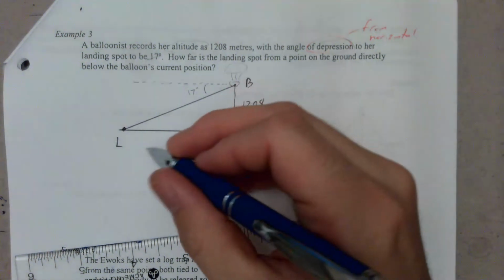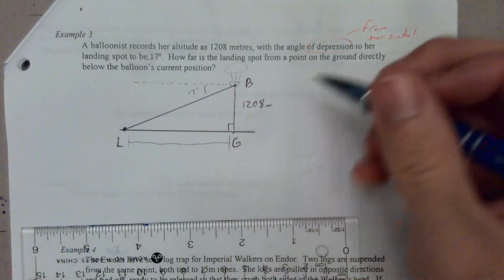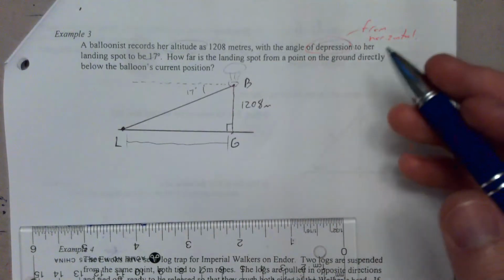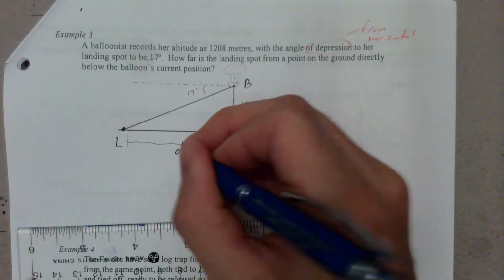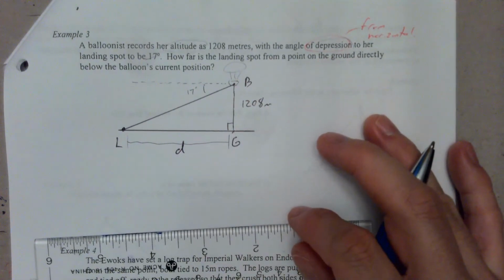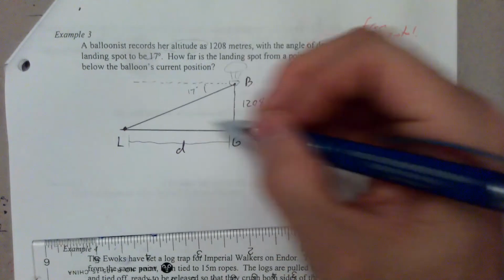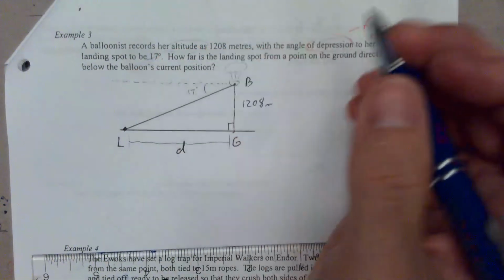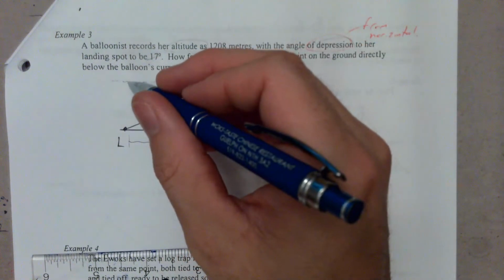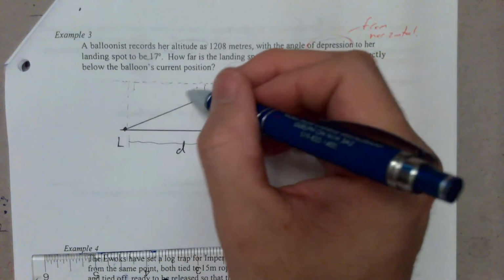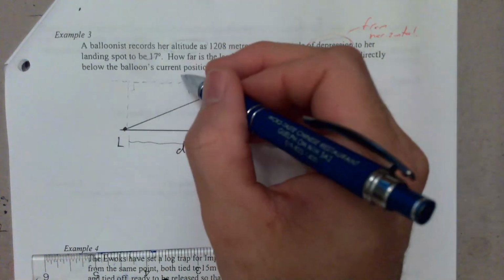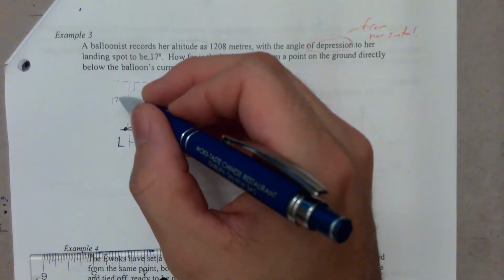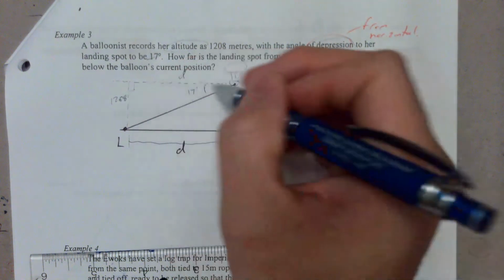What we're trying to do is figure out the horizontal distance that the balloonist needs to travel. How far is the landing spot from a point on the ground directly below the balloon? Let's call that D for distance. Now you might notice the 17 degrees isn't inside this triangle. We have a couple of options here. I'll illustrate. Option number one is create a triangle over here where you have an angle of 17 degrees inside. Recognize that this distance is also D. Recognize that this height is also 1,208. And then you can work in that triangle.